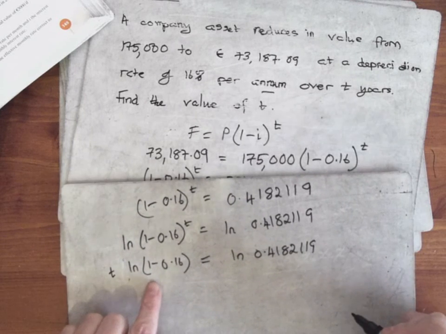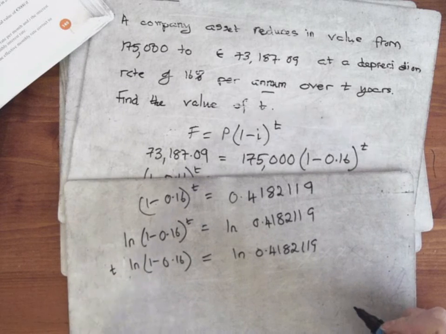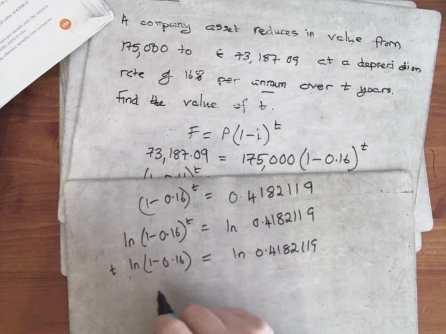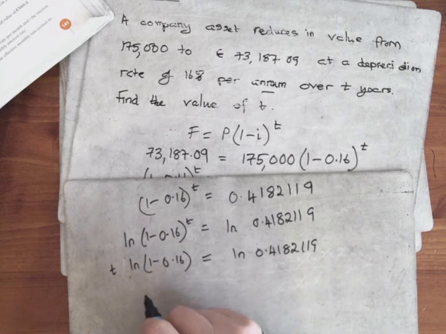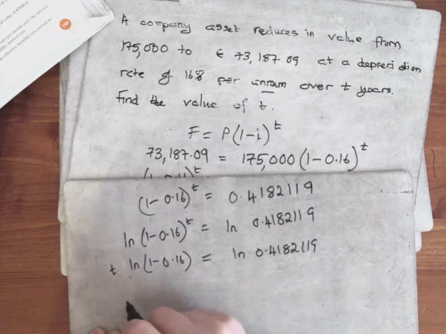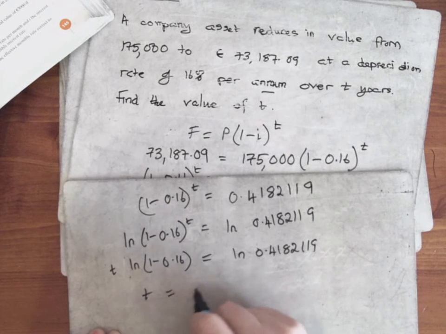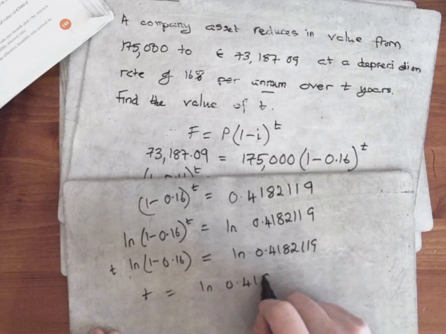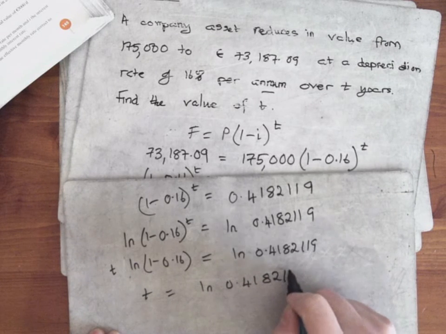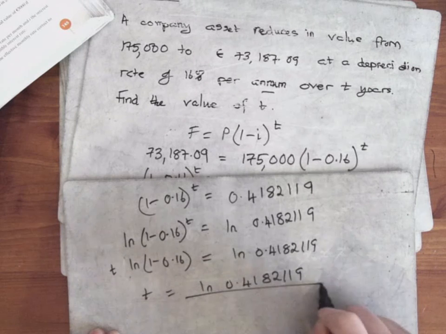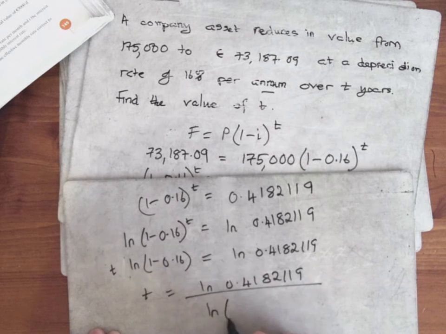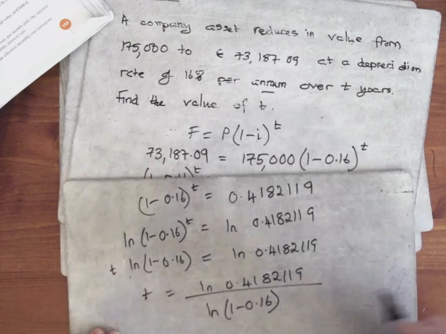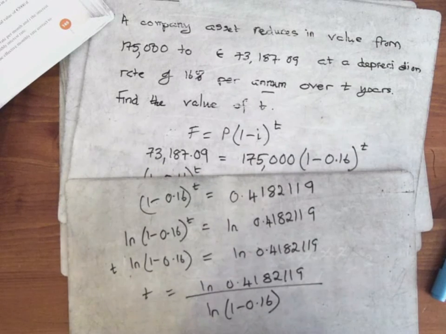Then if I divide each side by ln of 1 minus 0.16, t is equal to ln 0.4182119 divided by ln of 1 minus 0.16. Into the calculator with that.